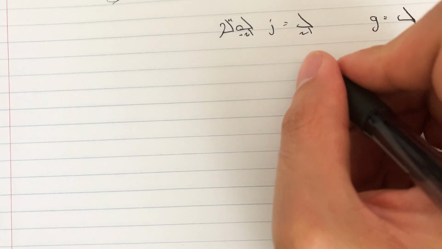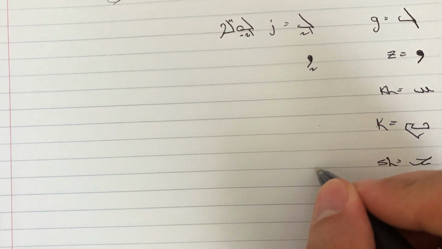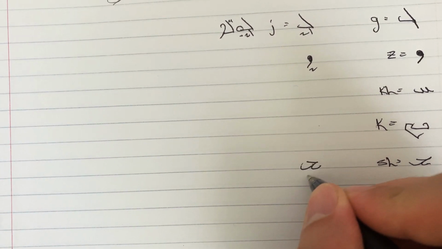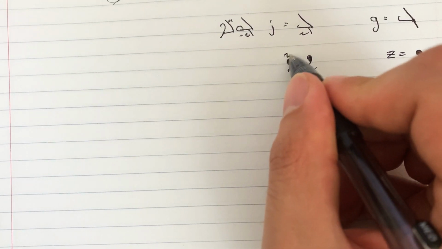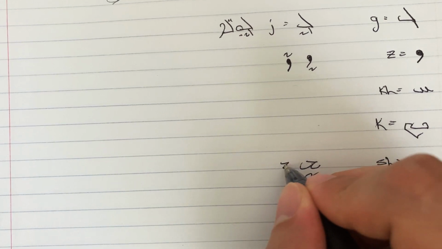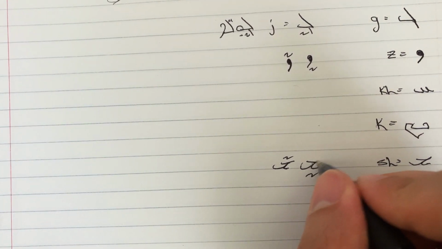So the Zen and Sheen make the same sound. Both of them, some people write it with a squiggly line on top, and some write it on the bottom, okay?